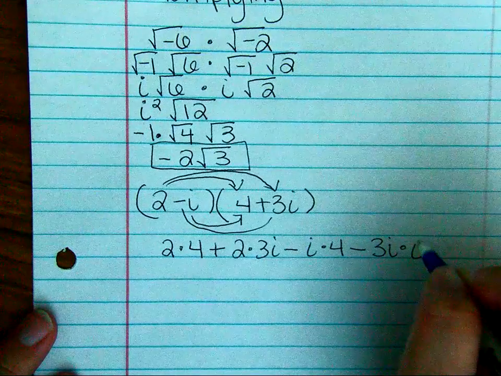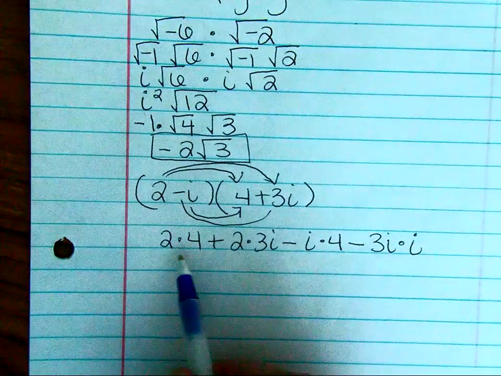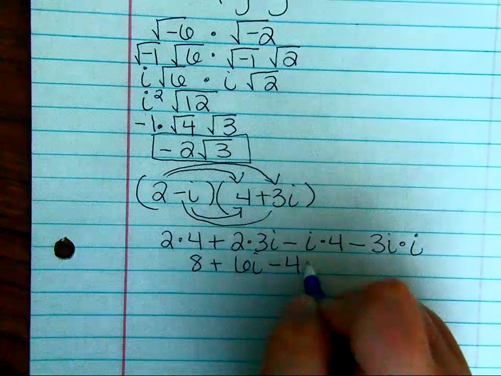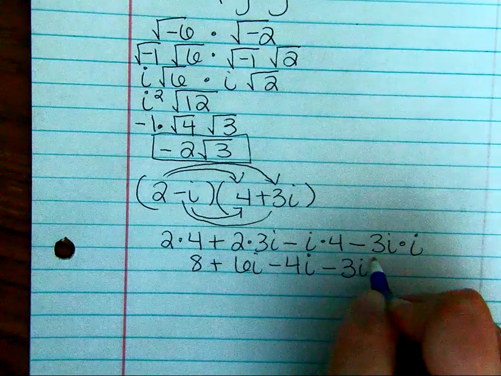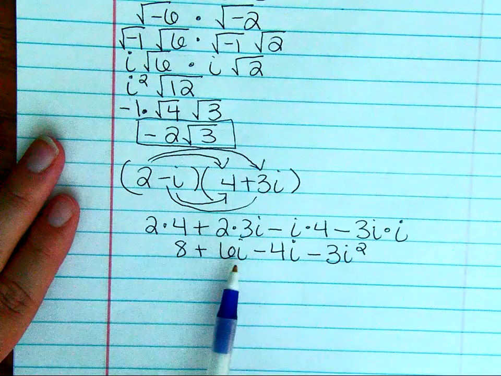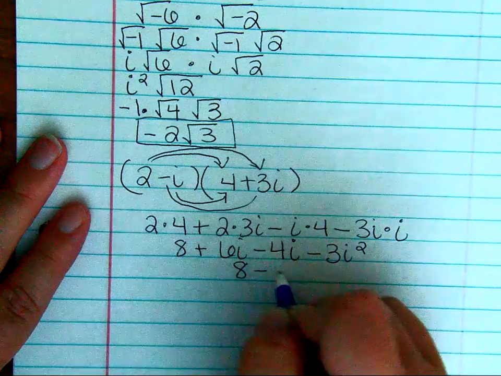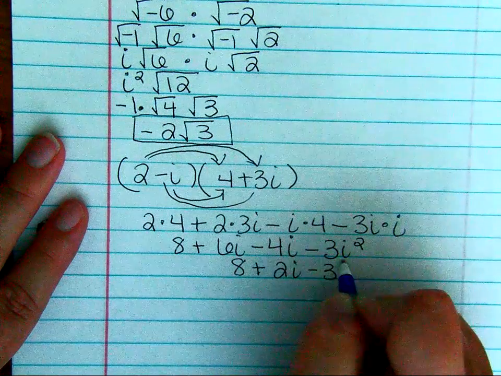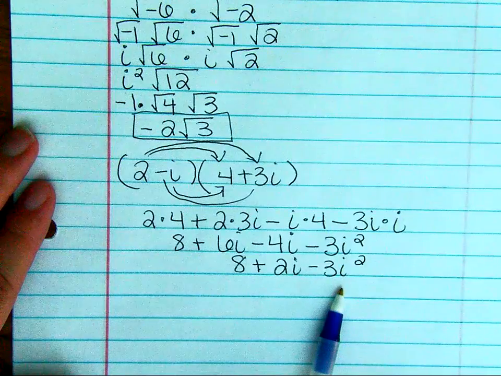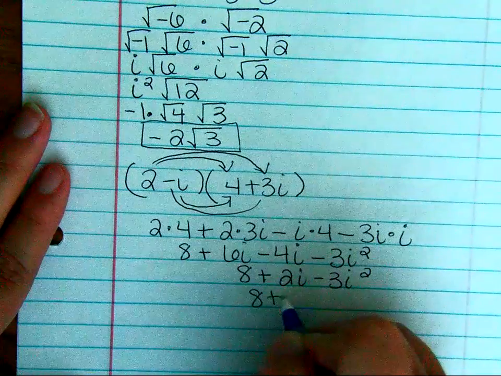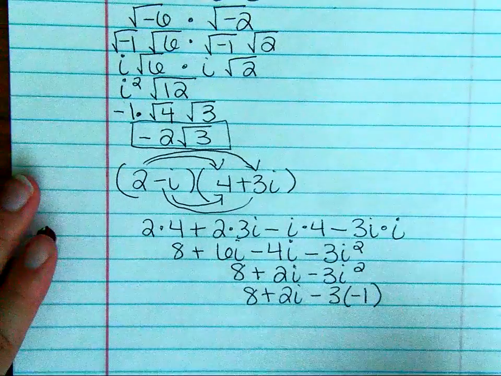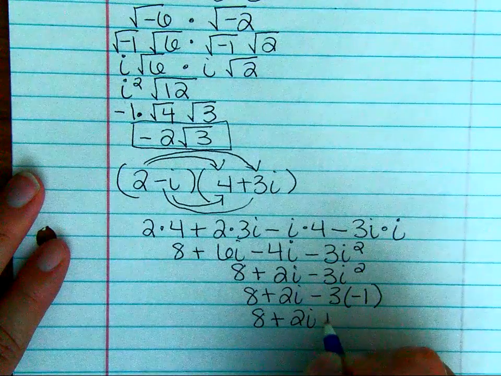Okay. So 2 times 4 is 8 plus 2 times 3i is 6i minus 4i, and this is minus 3i squared. Okay, go ahead and combine like terms. Here's 8. Right now I can't combine that with anything. Then I've got 6i minus 4i. Okay. Now, 3i squared. Well, what's i squared? Look back at your notes. It's actually negative 1. So negative 3 times negative 1 is actually positive 3. So really this is 11 plus 2i.